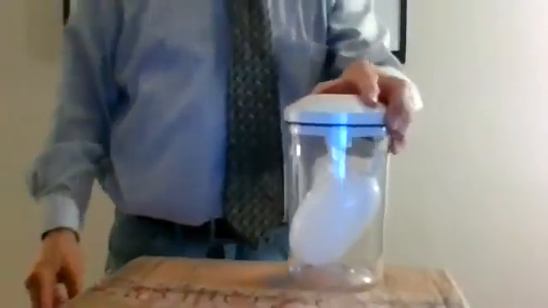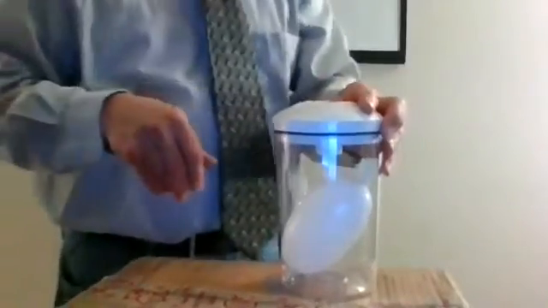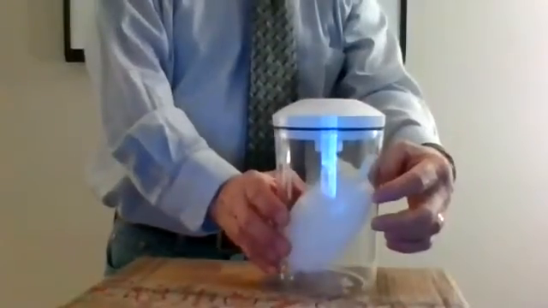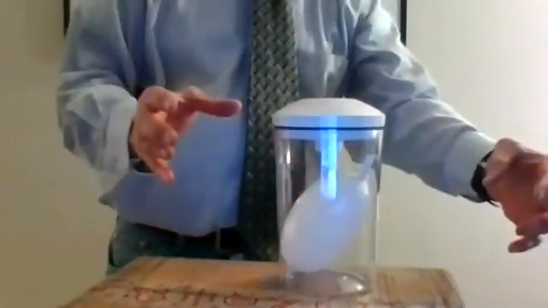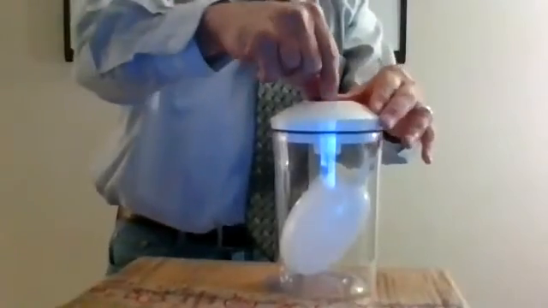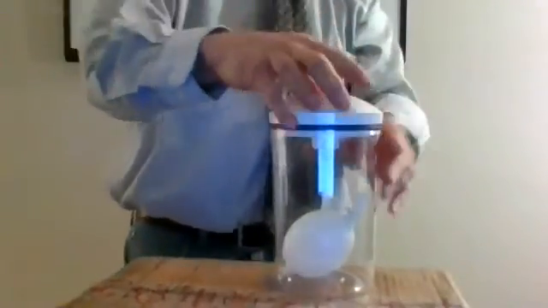Boyle said, if there's less pressure, then the volume of the trapped gas gets bigger. They vary inversely. Let's go ahead and put more pressure by letting the air back in. You see that the balloon shrinks dramatically.